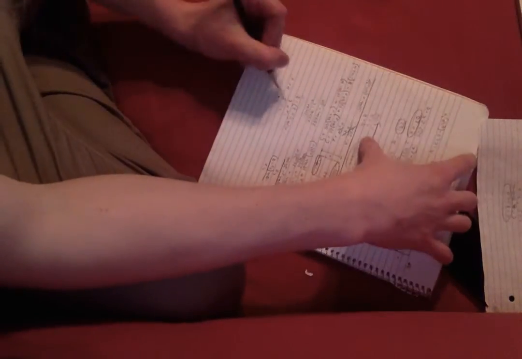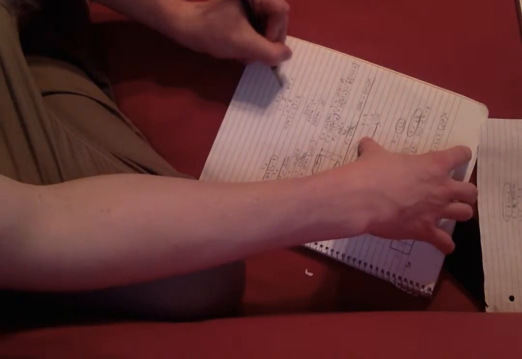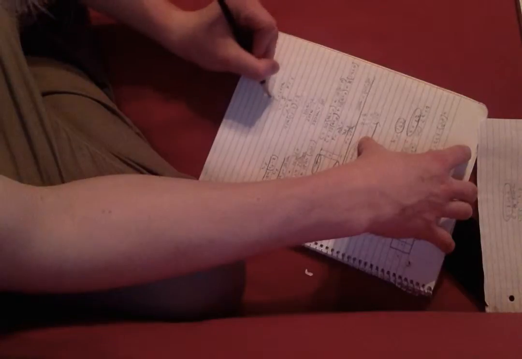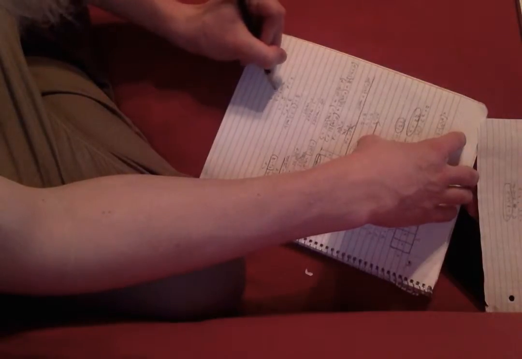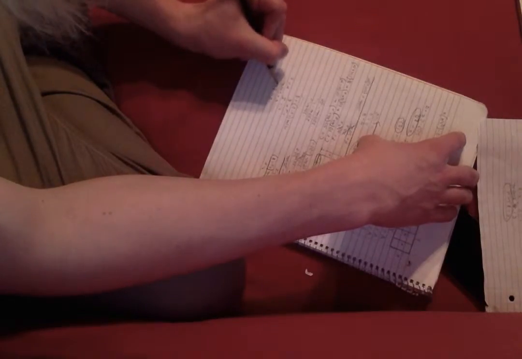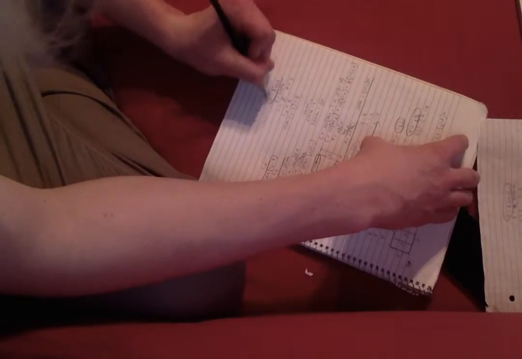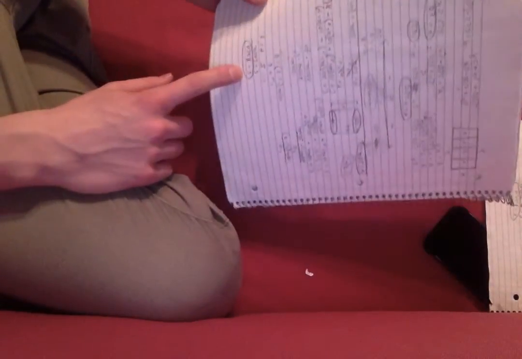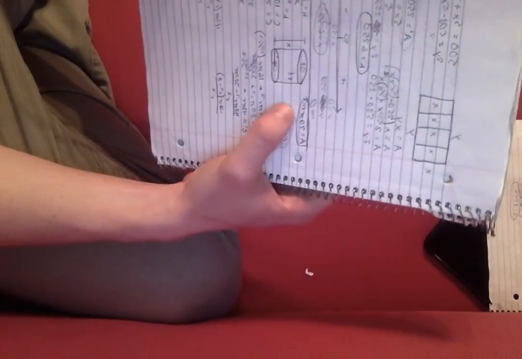One second. 240 pi. And then multiplied by pi, cost is going to be $754. That is the cheapest amount to get a can with an area of 20 pi meters squared.